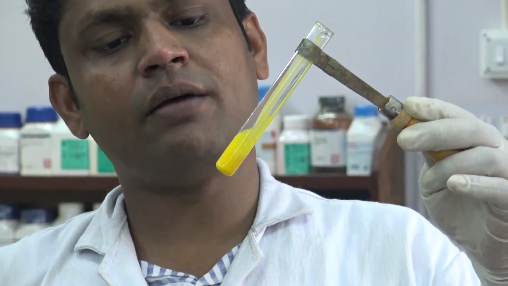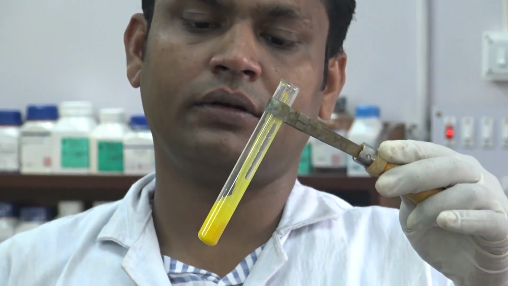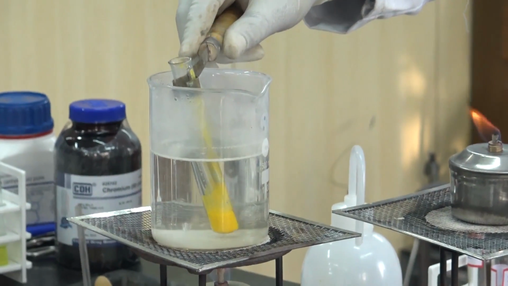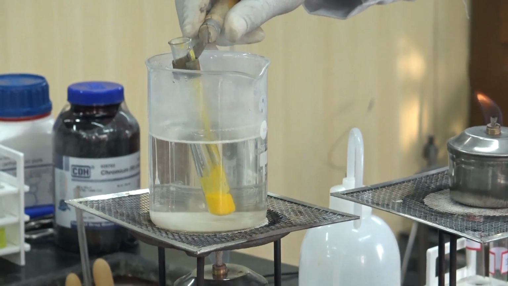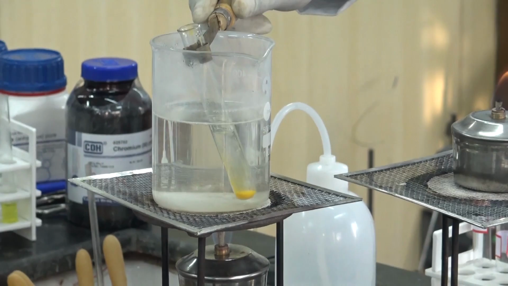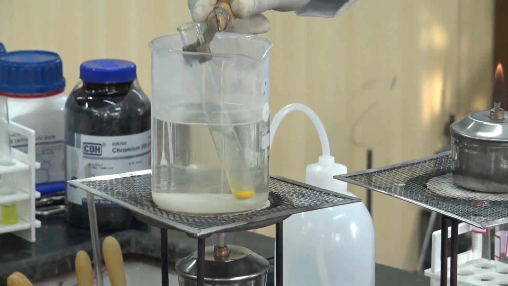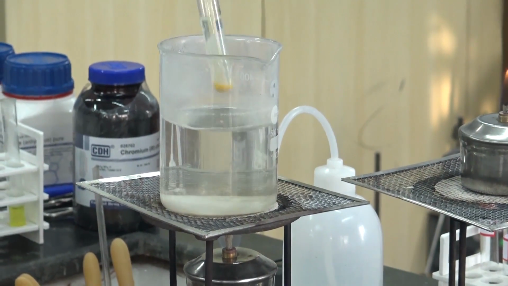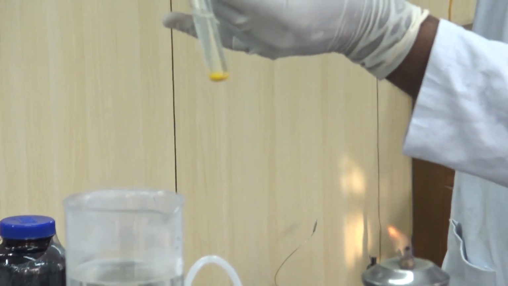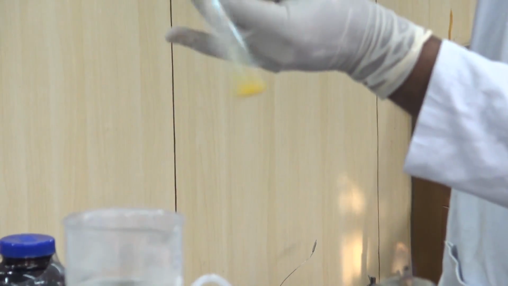This confirms the presence of lead ion, and this precipitate is soluble in hot water. That is, when we heat this solution on a water bath, we can see that the precipitate is dissolved in hot water.